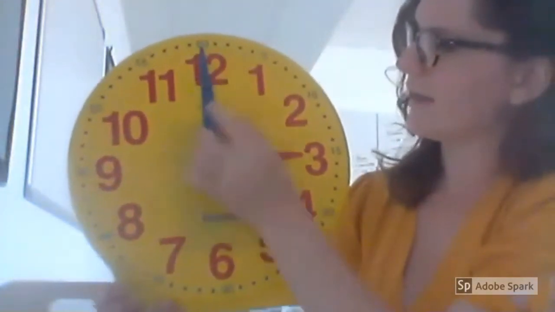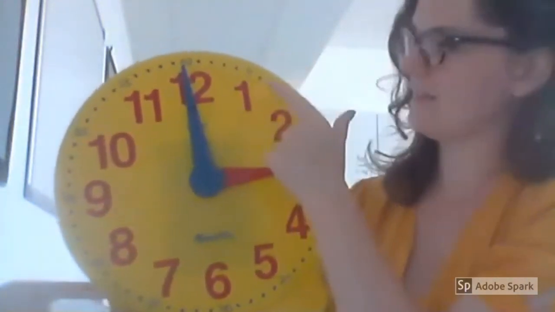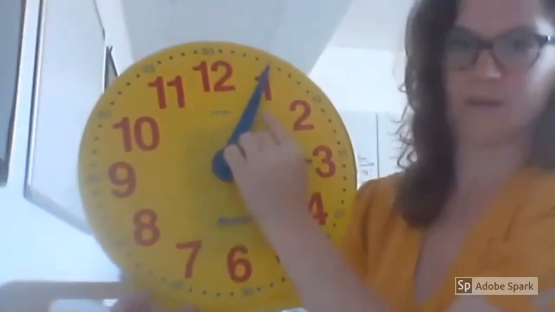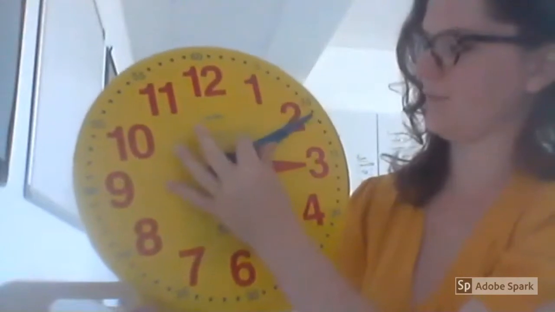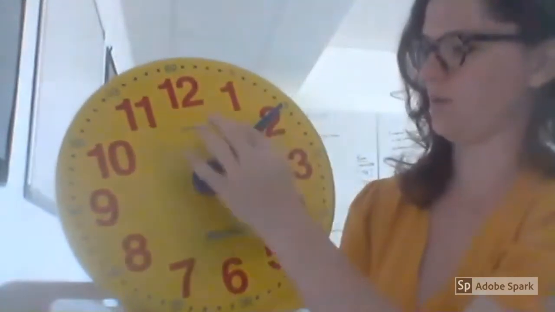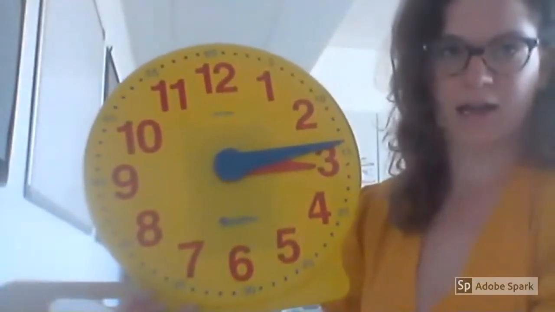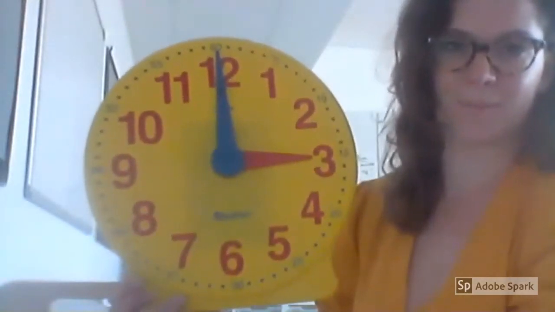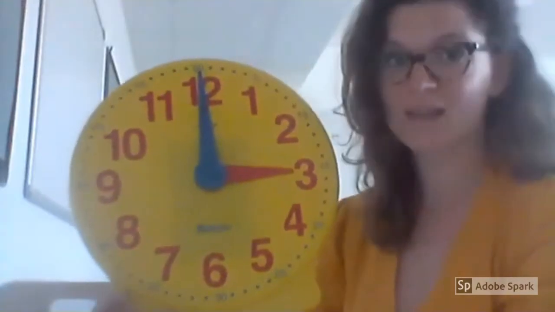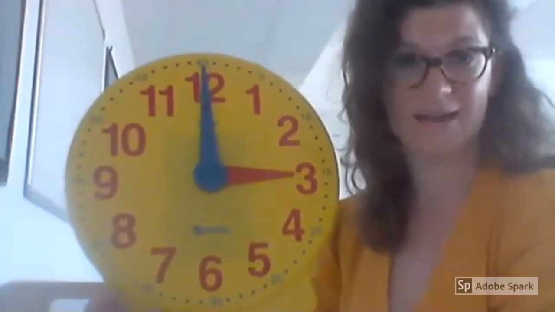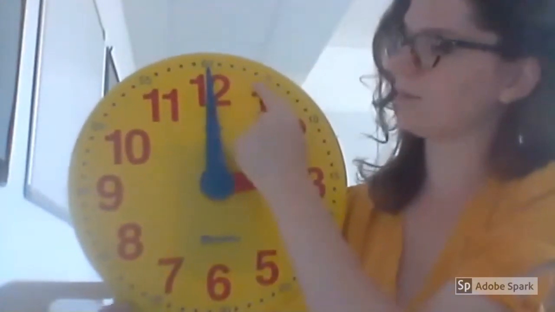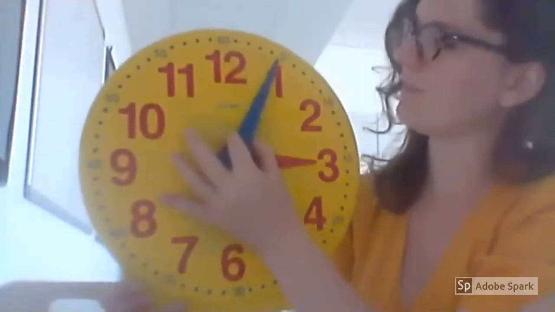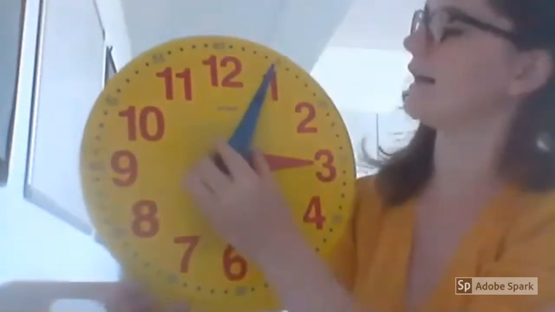Now, do you know how many minutes are in each section of a clock? So between 12 and 1, and then between 1 and 2, and then between 2 and 3. How many minutes are in each of those sections? Where a big number is, to tell the time to the hour, is also the point at which 5 minutes have passed.